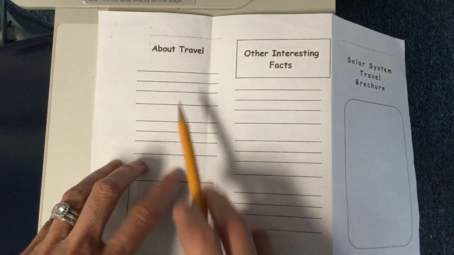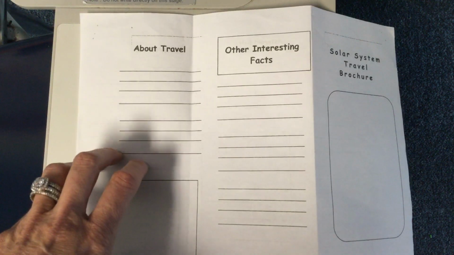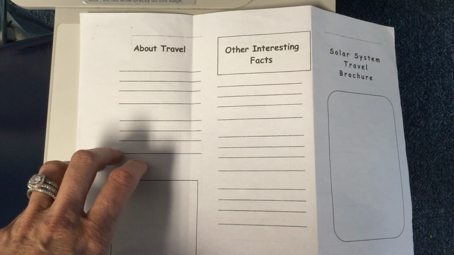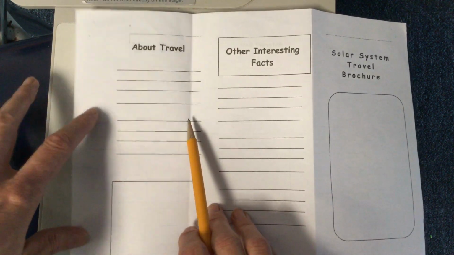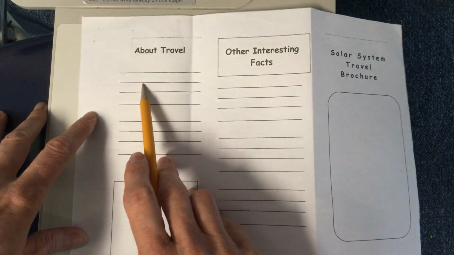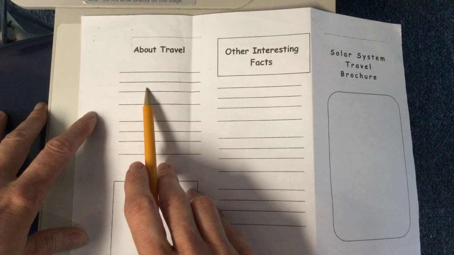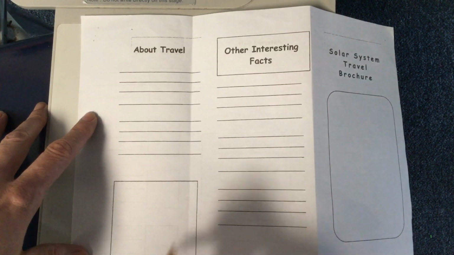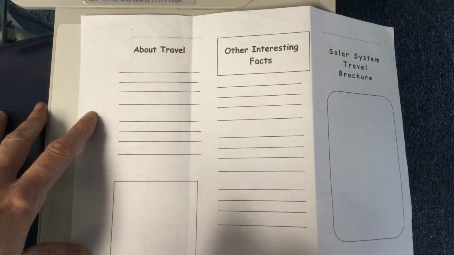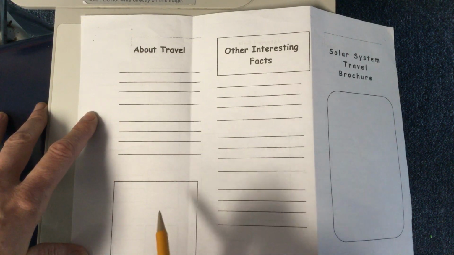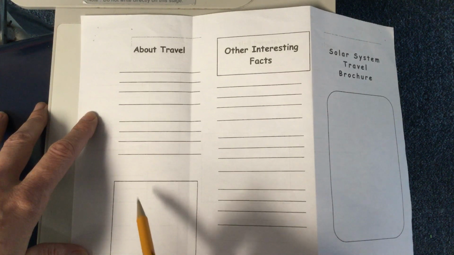Then on the back side, about travel. This is where you get to be creative and tell me how it is that you're going to travel around your solar system. So think about like a spaceship. Think, I said from the very beginning, of like a cruise liner. This is kind of a brochure if you were going to take a trip. It would give you information about how it is you're traveling.